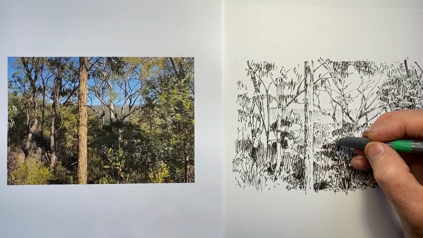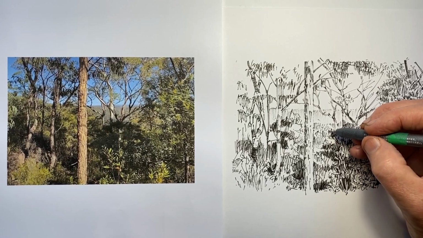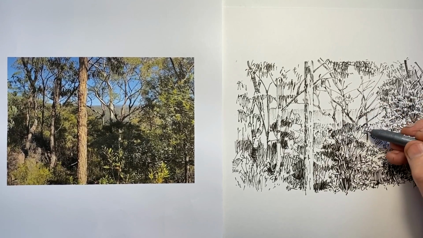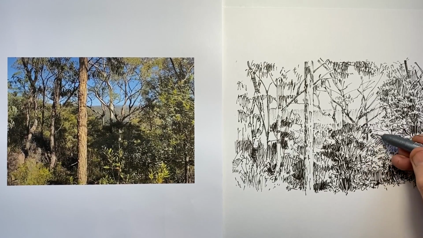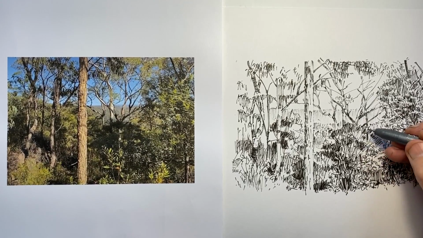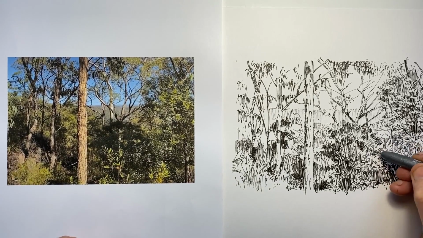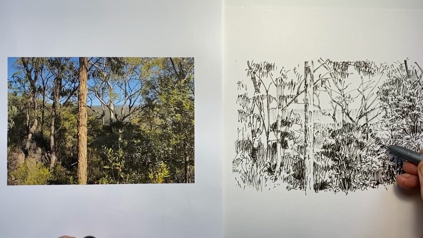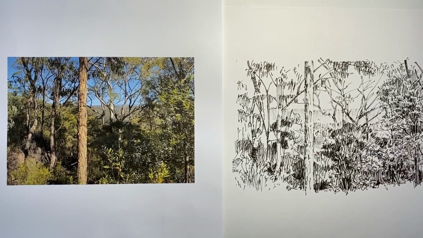But when I began to think about marks rather than lines, it helped me focus on creating effects rather than outlining shapes. And suddenly there was this three-dimensionality appearing in my drawing, and there was this incredibly increasing opportunity to create really interesting effects that I didn't think it was possible to draw with a pen before.